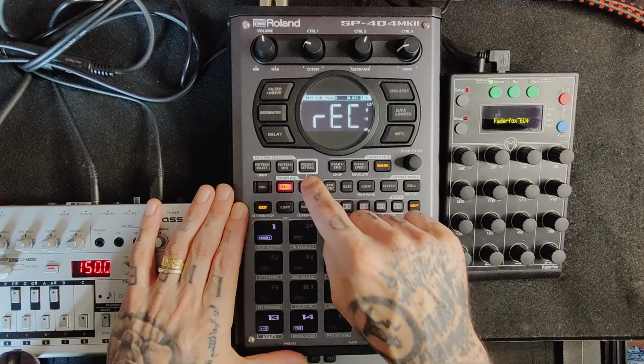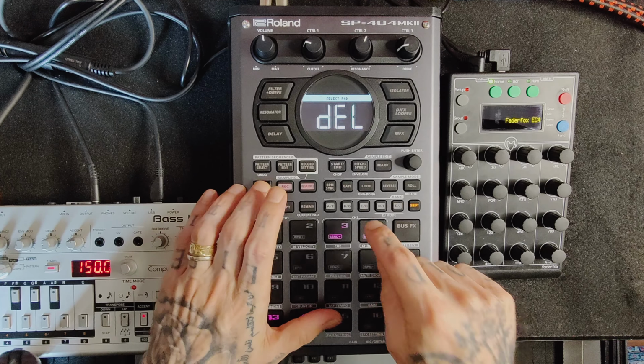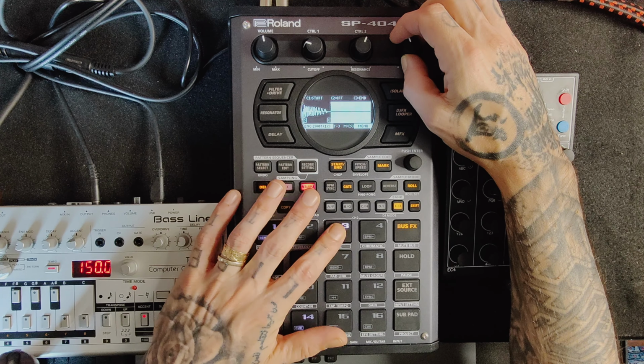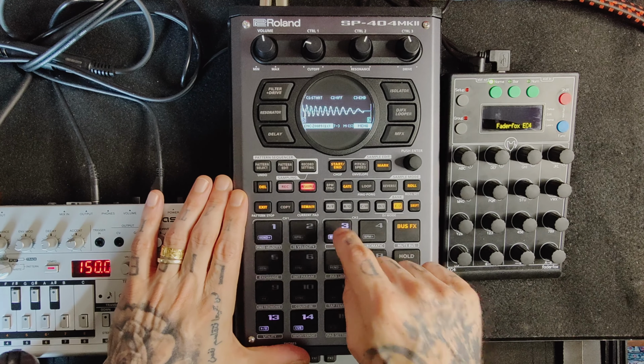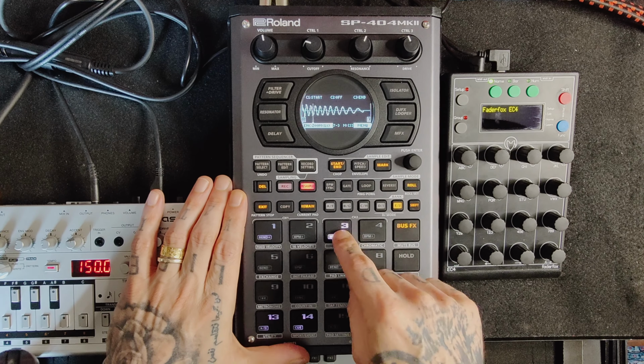Yes. And every time I add an effect, I resample, so I always have my sample from scratch, right?